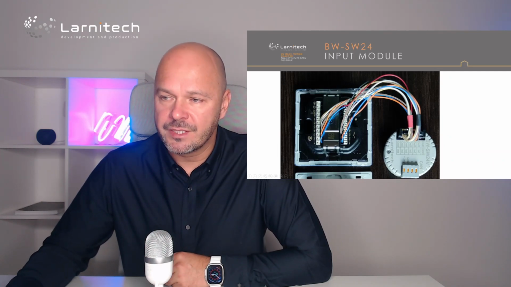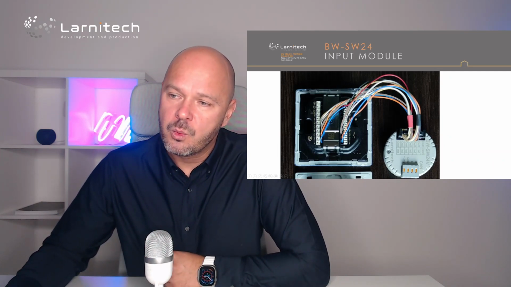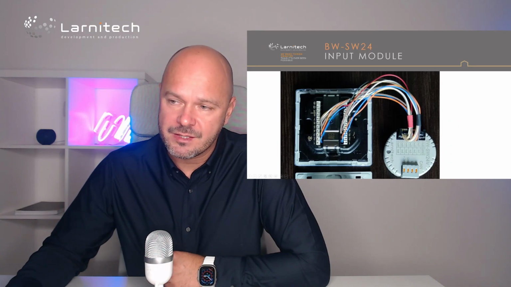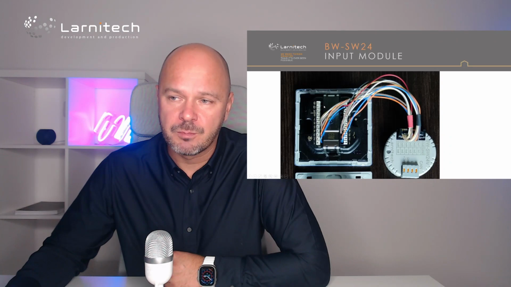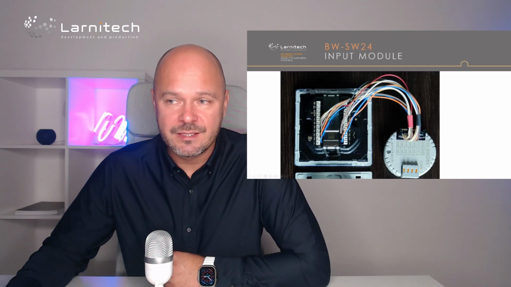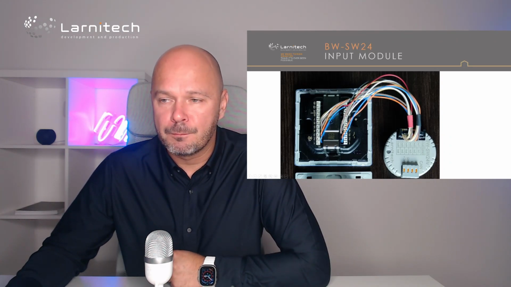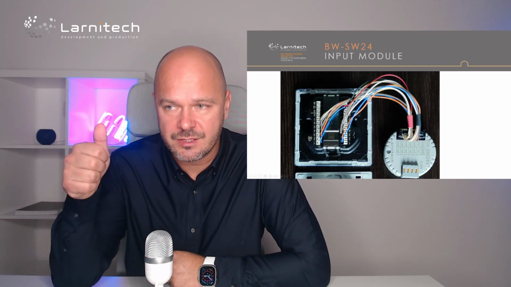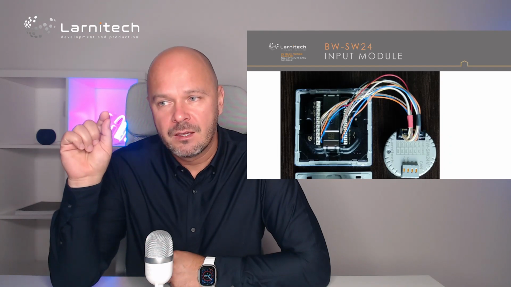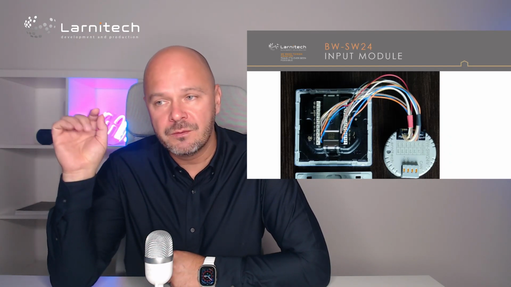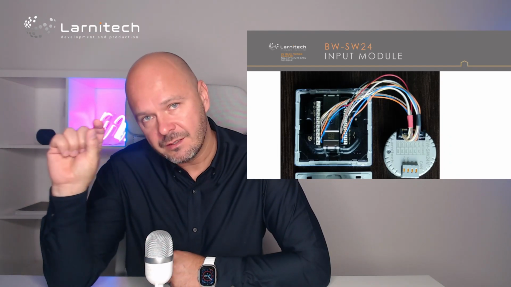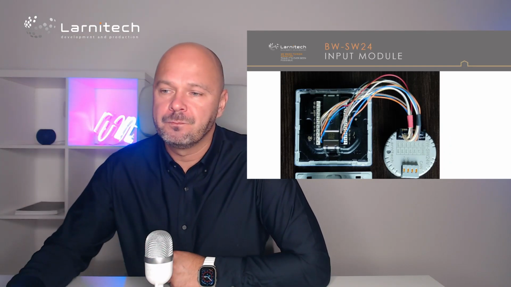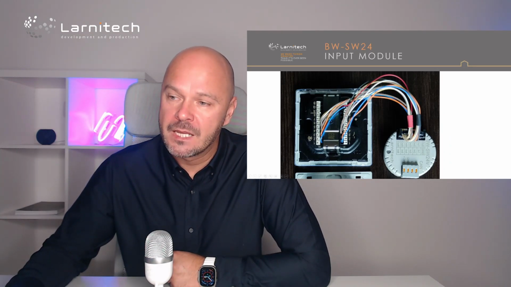So you insert it here and then you connect. One part you connect to buttons. Here on the right, this is a buttons part. Another part you connect to LEDs. So this part is to light up the buttons with the status. So if the light is on, the status will change. Okay.